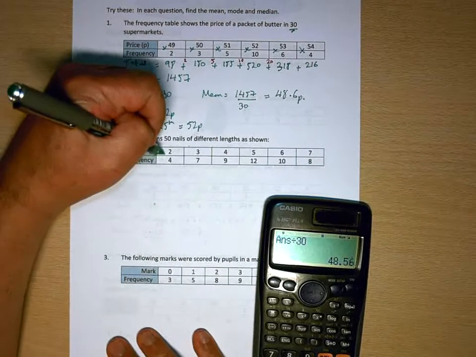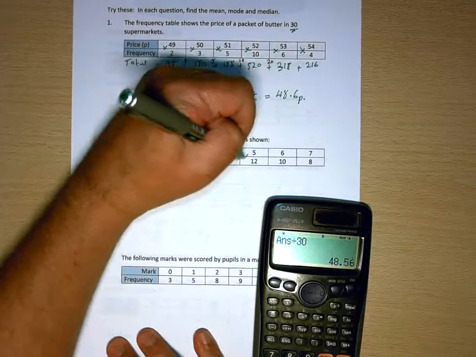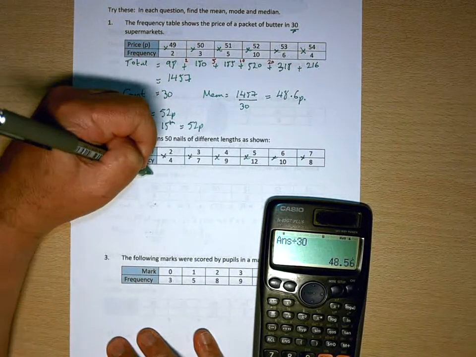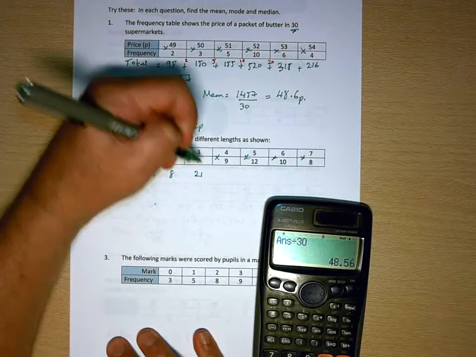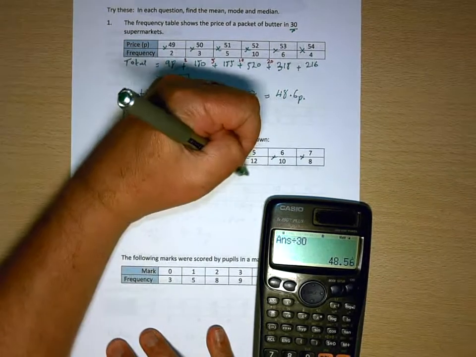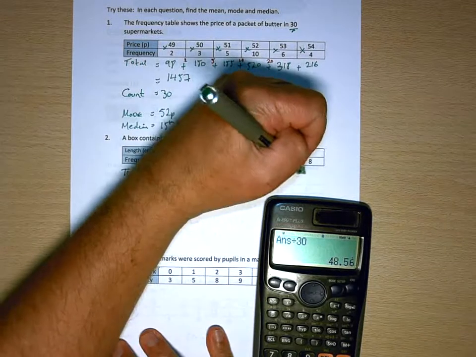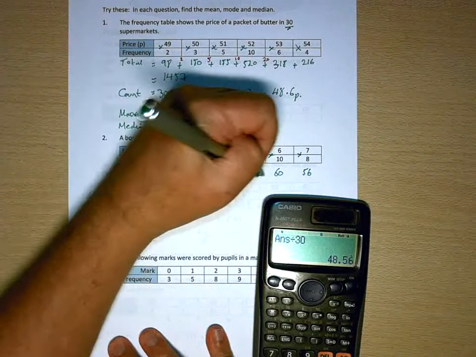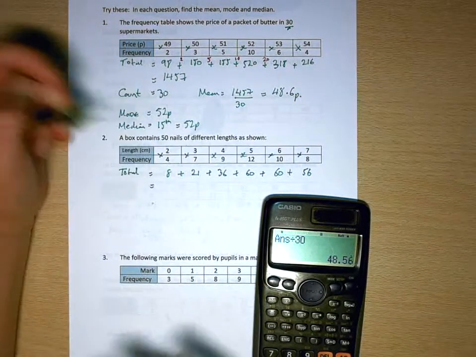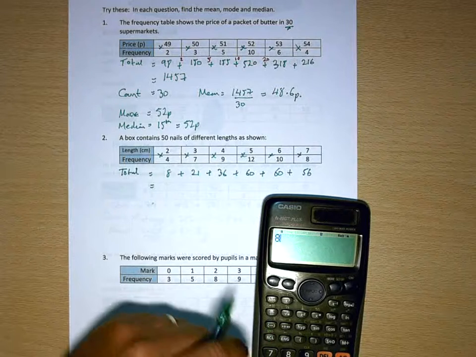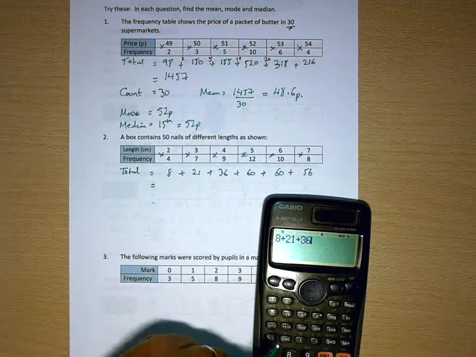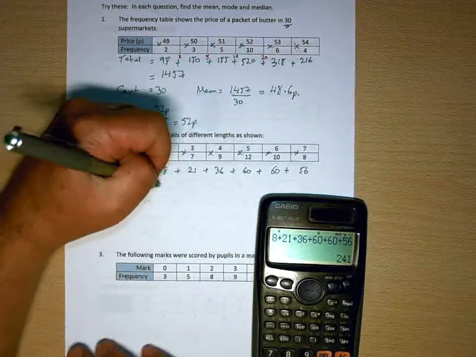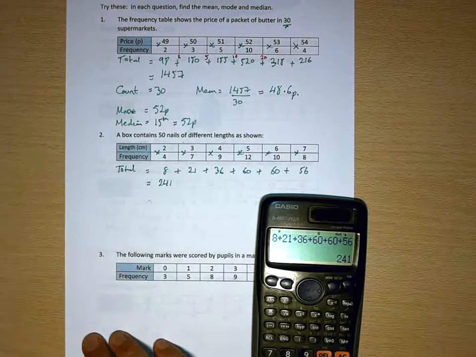For the mean, I need the total, so I'm going to multiply those numbers together. 8, 21, 36, 60, 60, 56. So we'll add those. 8 plus 21 plus 36 plus 60 plus 60 plus 56 is 241.